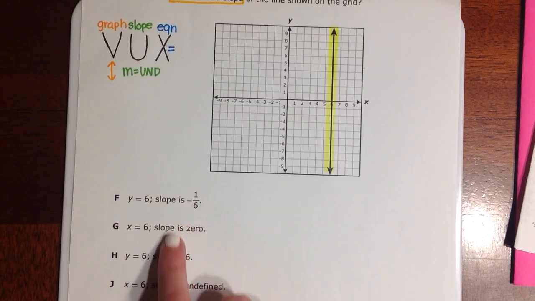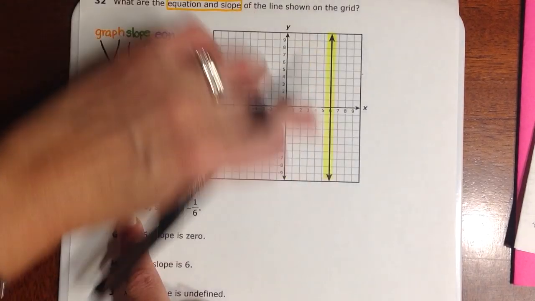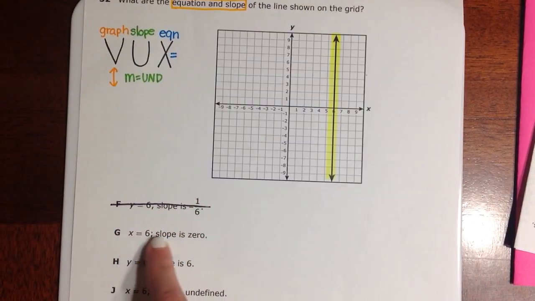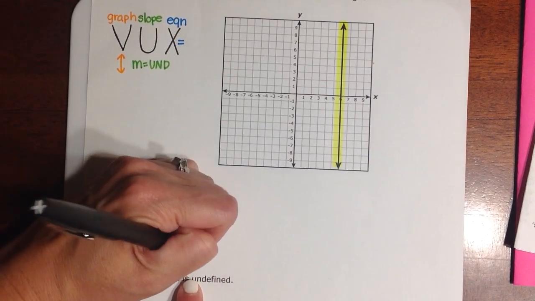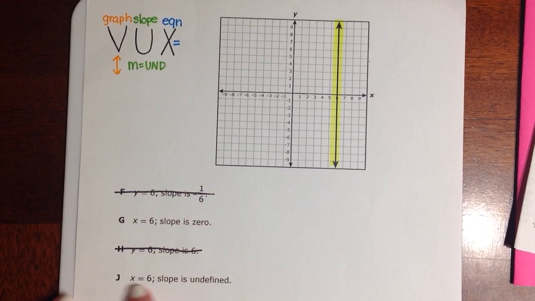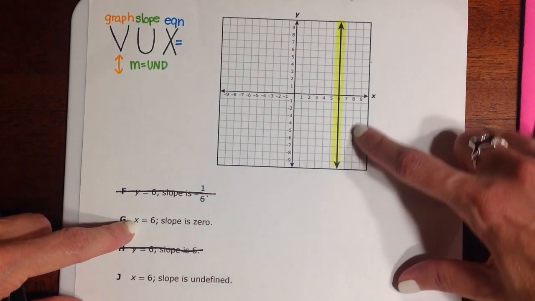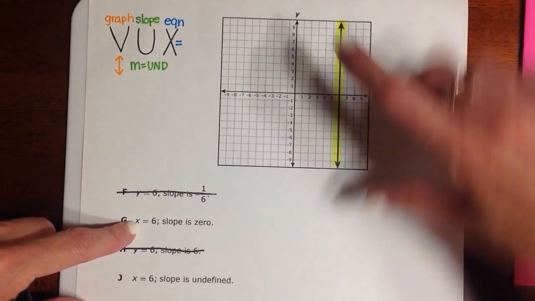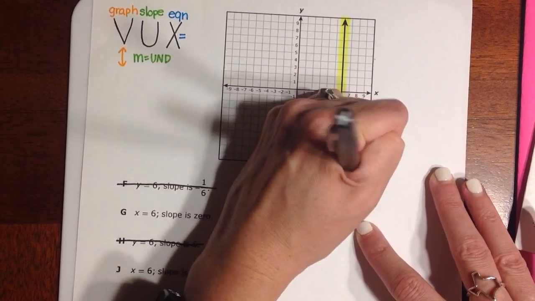So I'm going to go ahead and start looking through my answers. So y equals. Well, y equals aren't the equation for vertical lines, so that's out. X equals, we're going to keep it. Y equals, again, vertical lines are not written as y equals equations. It's got to be x equals. And they're both x equals 6, and the reason why they pick 6 is because no matter where you're at on this vertical line, all the x values are 6.